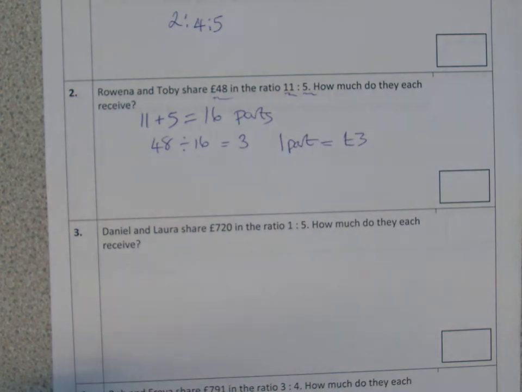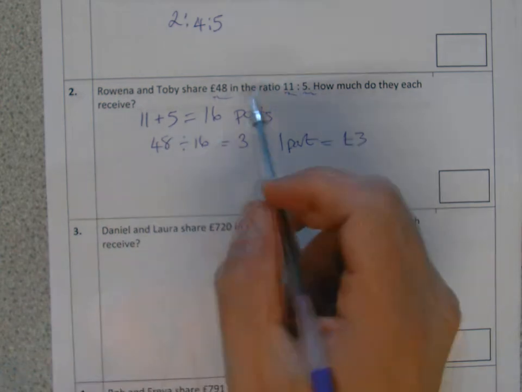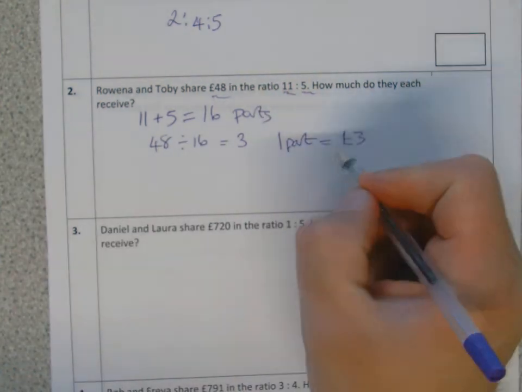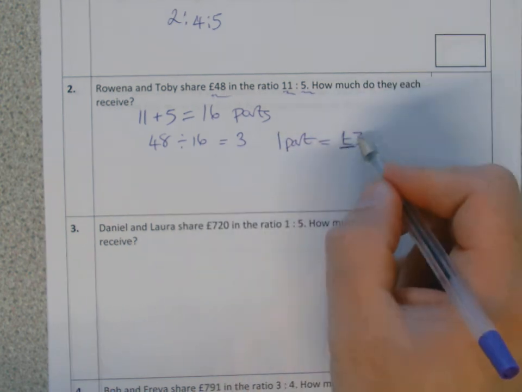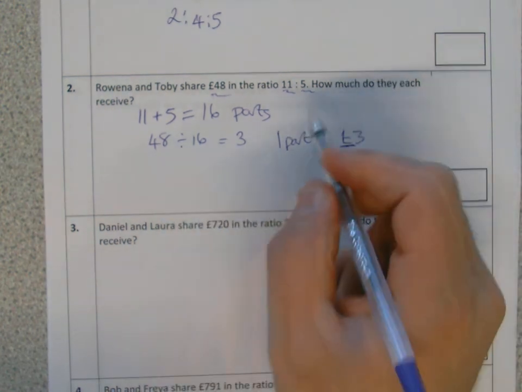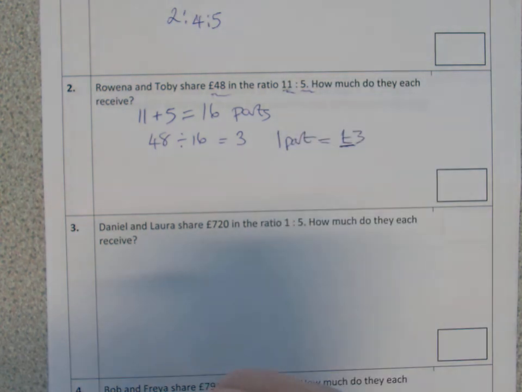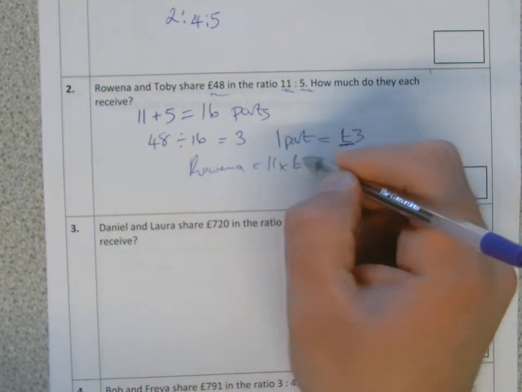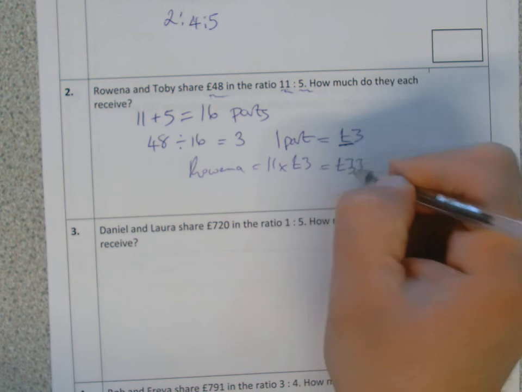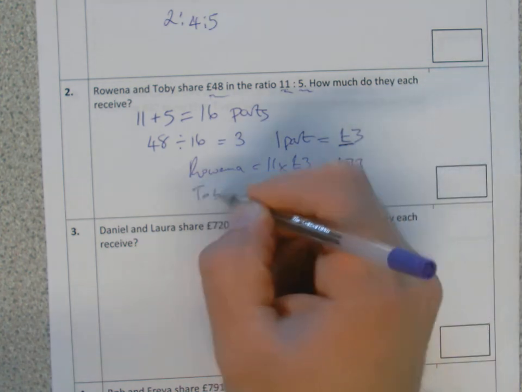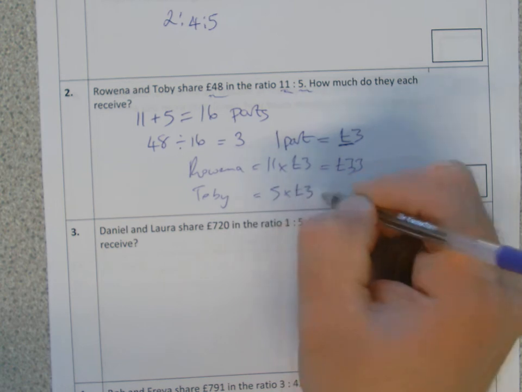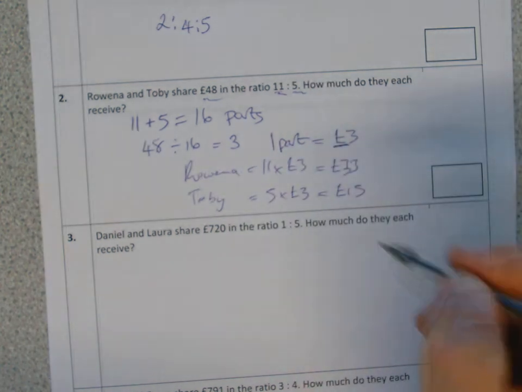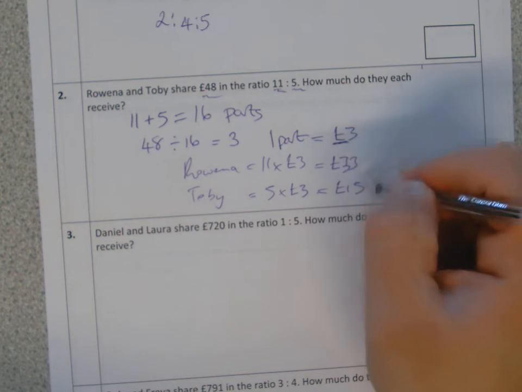Okay, think carefully about that. 1 part is worth £3. All I've done is divide the £48 into 16 parts. And then once I've got 16 separate parts, it's like 16 piles of £3, isn't it? What I can do then is give 11 piles to Rowena. So Rowena will get 11 lots of £3, which is £33. And Toby will get 5 parts, just 5 lots of £3, which is £15. And what I hope you notice as well is that when you add that, it comes to 48, isn't it?